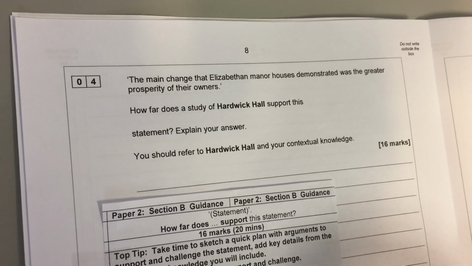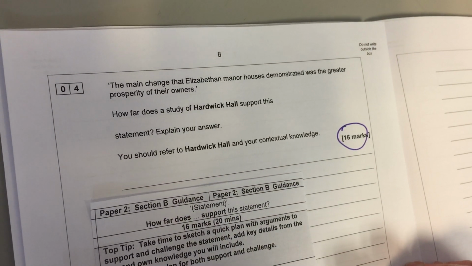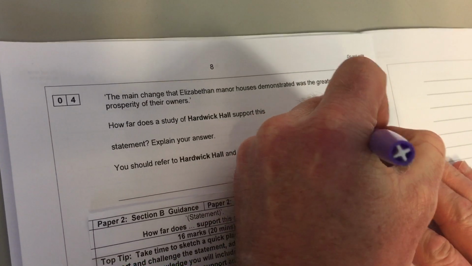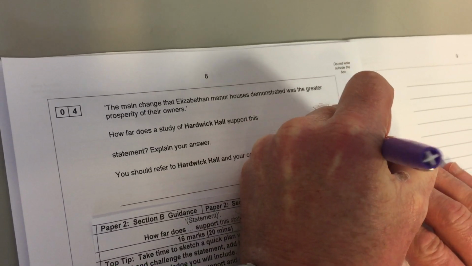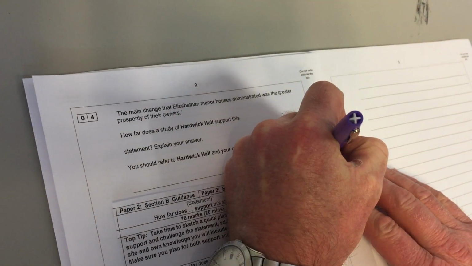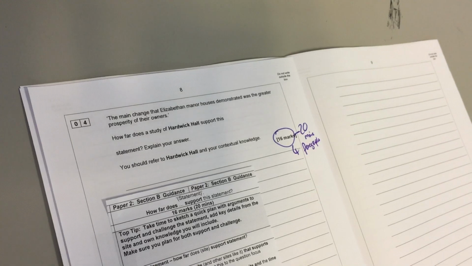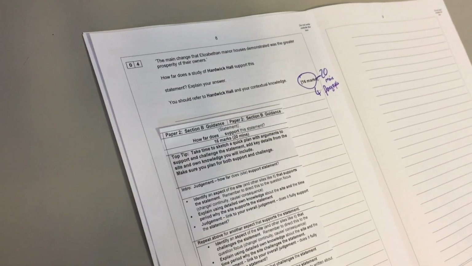This is the big question. It's 16 marks, all right? This is where you're going to get most of your marks. So that means 20 minutes, and 4 paragraphs. Possibly more, depending on how you write. Okay, so let's have a look at this question.